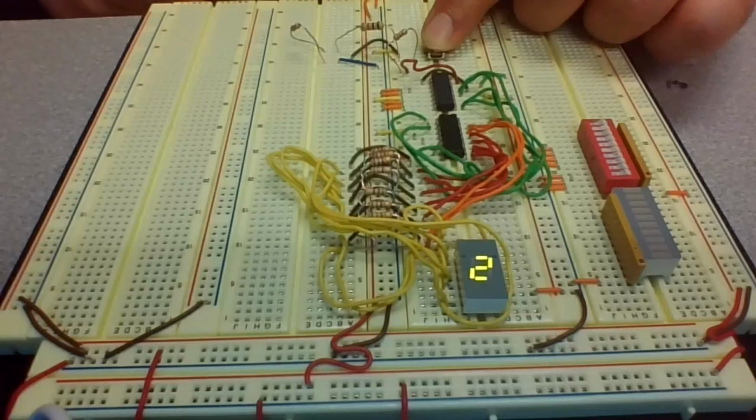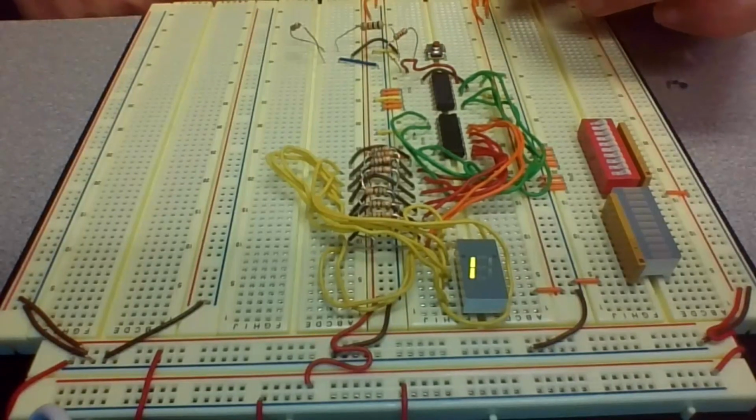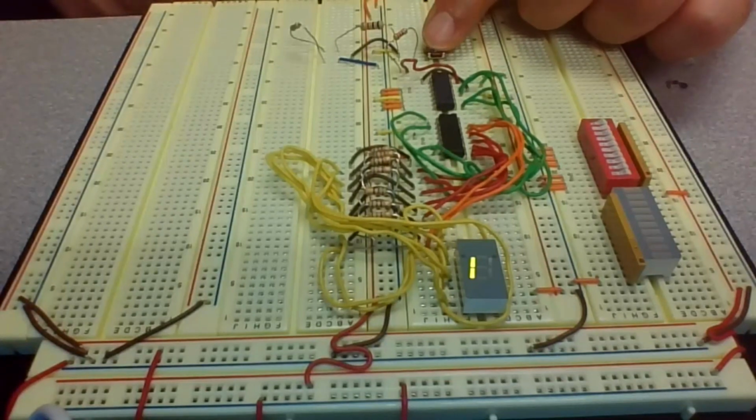So let's try again from 2, 3, 4, 5, 6, 7, 8. It's again the bouncing switch. It actually counts 2, 9, 0, 1, 2, 3, 4, 5, 6, 7, 8, 9, and 0, 1. So as you could see, it works. Even if it actually counts very fast, the reason is this bouncing switch.